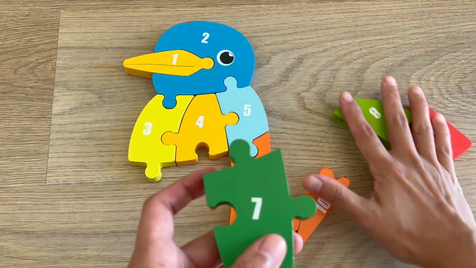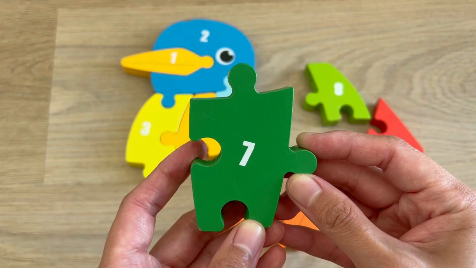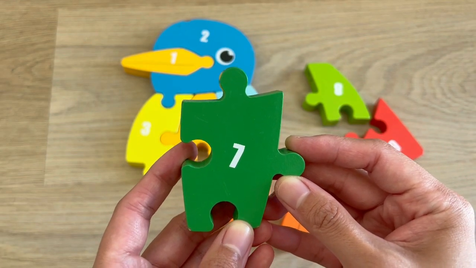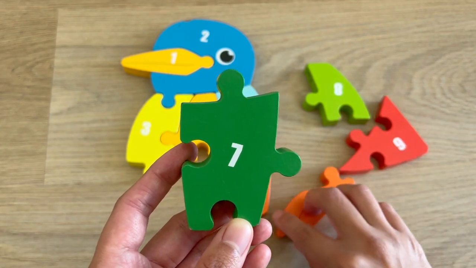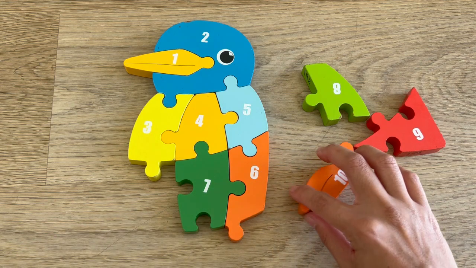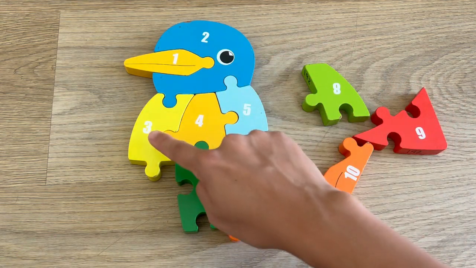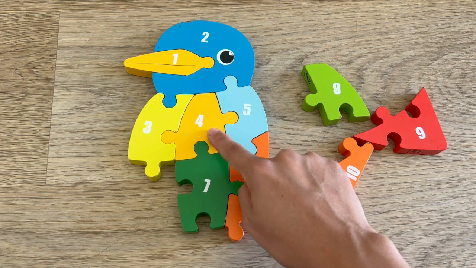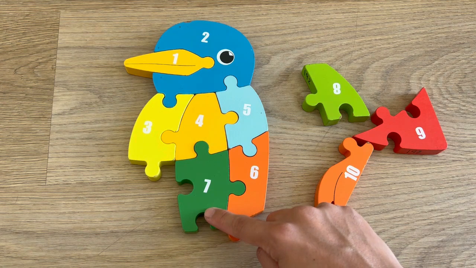Next is the number 7. Pito. Number 7. So we have the numbers isa, dalawa, tatlo, apat, lima, anim, pito.